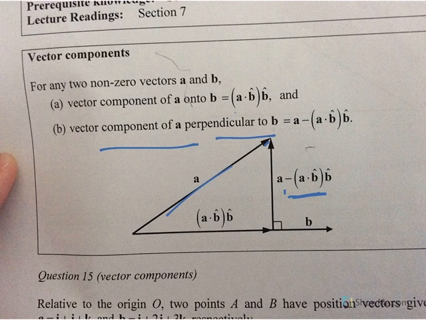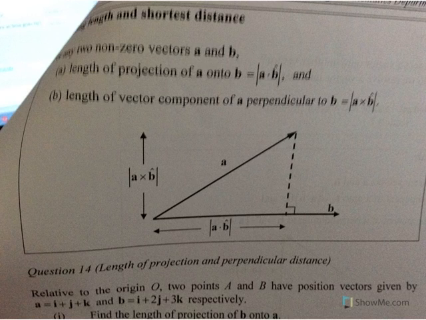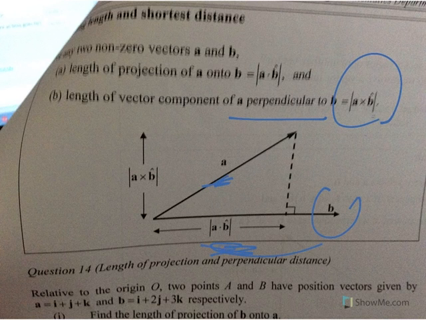The proof of it is actually in my other video, you can watch it. It's A minus A dot B hat. Another way of finding the vector component perpendicular to B, you just take the vector product of A, the modulus of A times B hat. So remember this is your A, this is your B, and this one is your B hat.